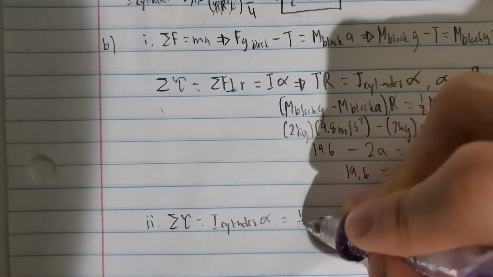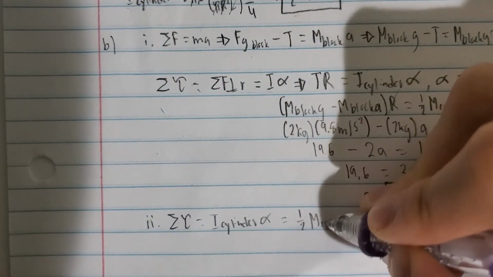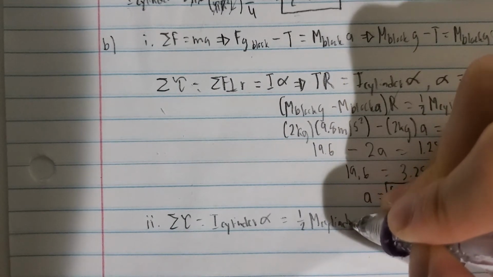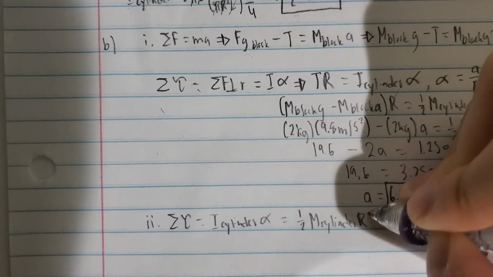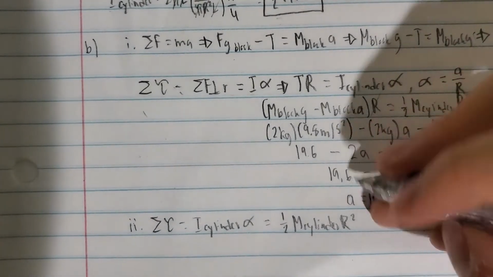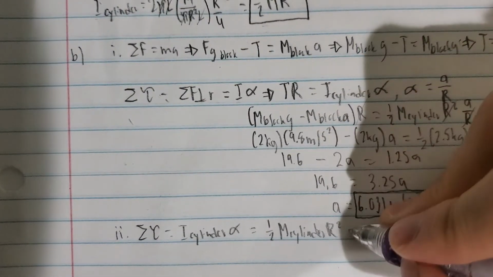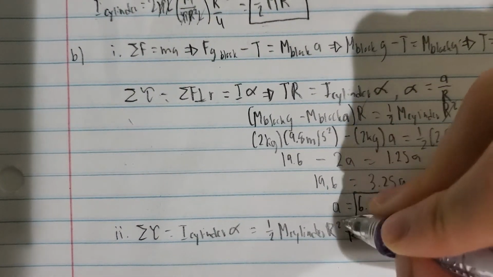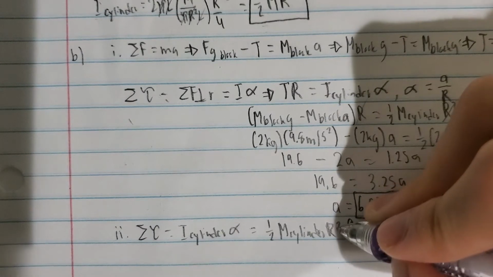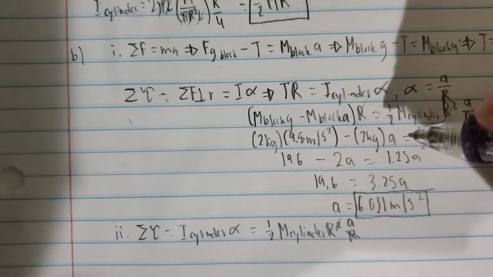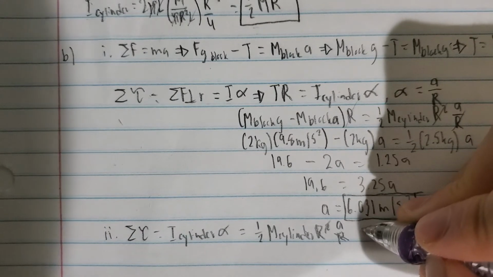I cylinder is 1/2 M cylinder times R squared, and alpha is A over R. The one R will cancel out with the one R on top, and so I can plug in my numbers now.